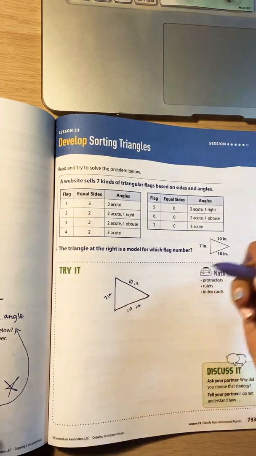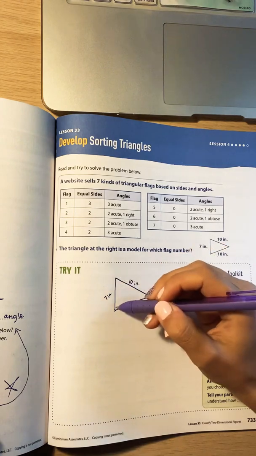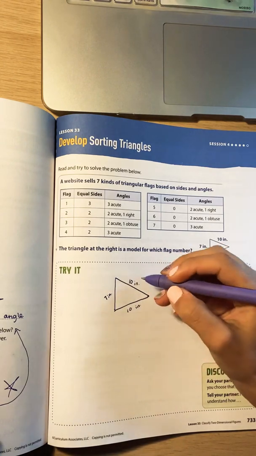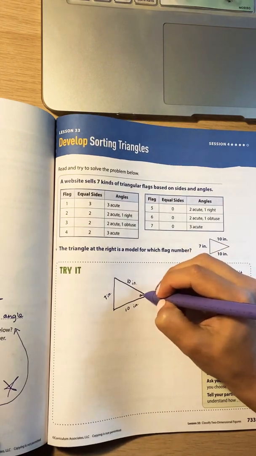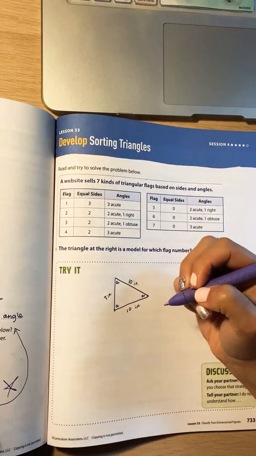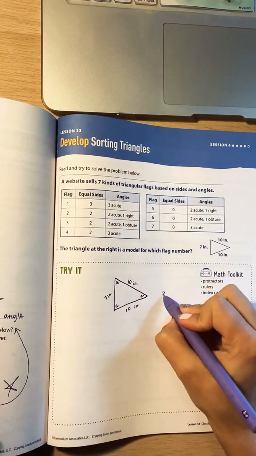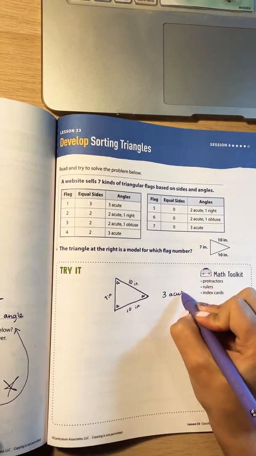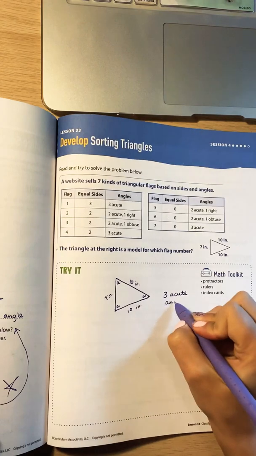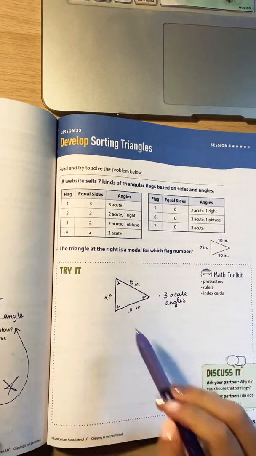I'm also going to label on the inside of the triangle what each of the angles is. That's an acute angle, acute, and acute. So there are 3 acute angles, and I'm going to label that 3 acute angles. Then how many sides are the same length?